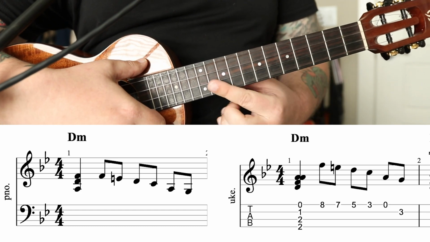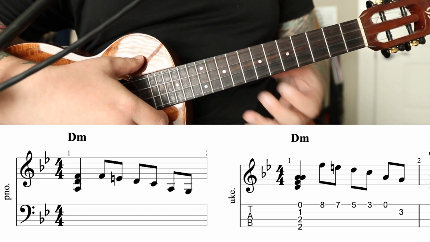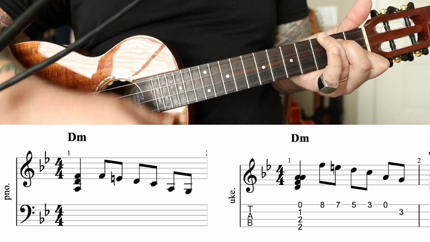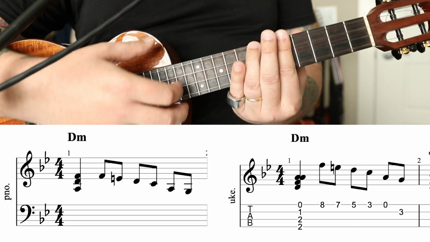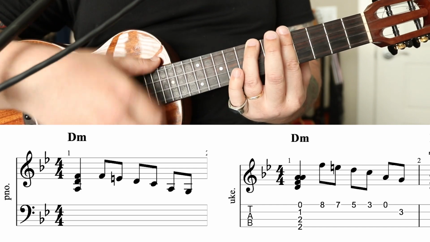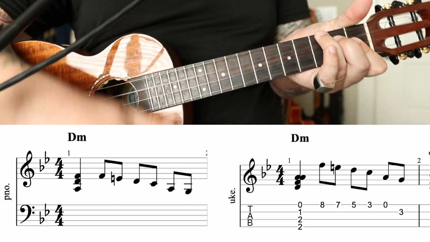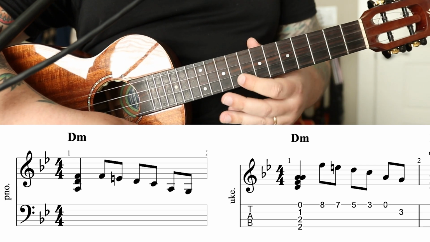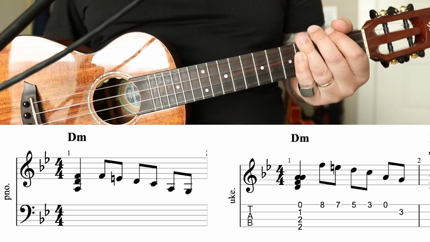Don't be afraid. You don't have to always go the whole length of the ukulele. There's overlap for a reason, to make it a little easier on yourself. There's a D minor here too as well. There's a D minor up here as well. So once you know the notes and the timing, explore a couple different ways to play it on the fretboard and find the one that's most comfortable for you.